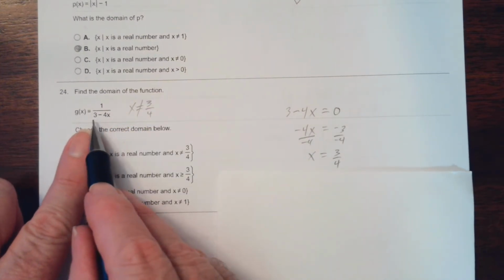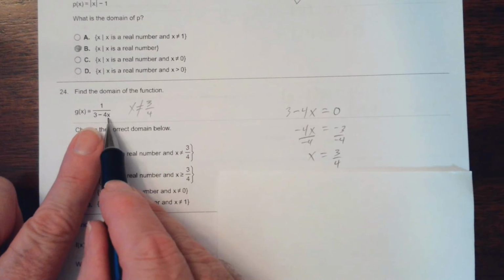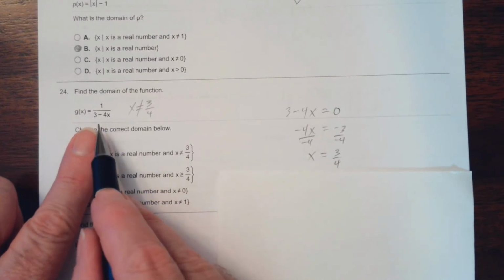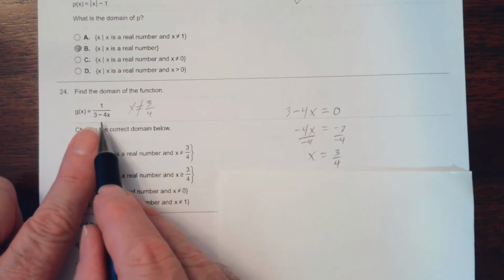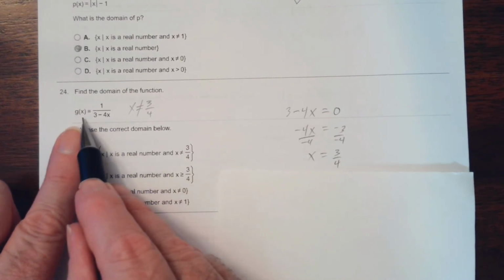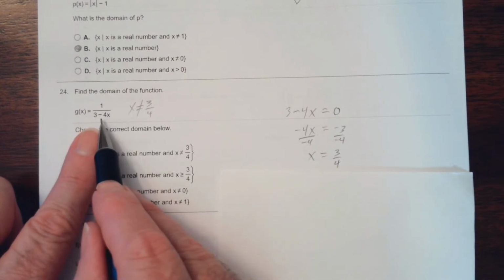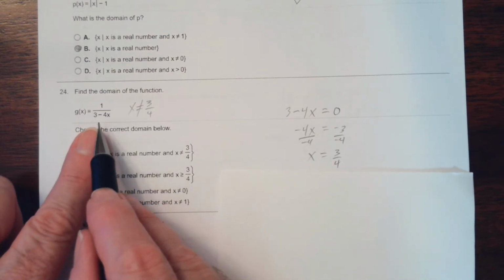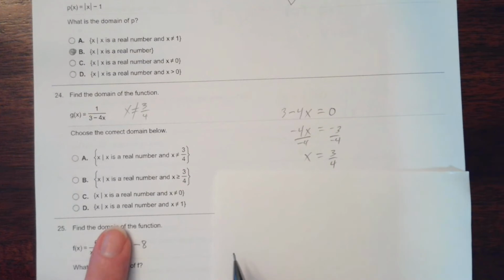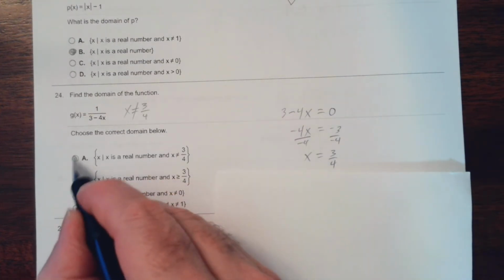You could plug that in, and you could see that when you plug in 3/4 here, the denominator is 0. If you plug in an input of 3/4, you're going to get an answer that's undefined. It's not a real number. And so we have to restrict that, or we have to take that out of the domain. And so it's going to be this one here.